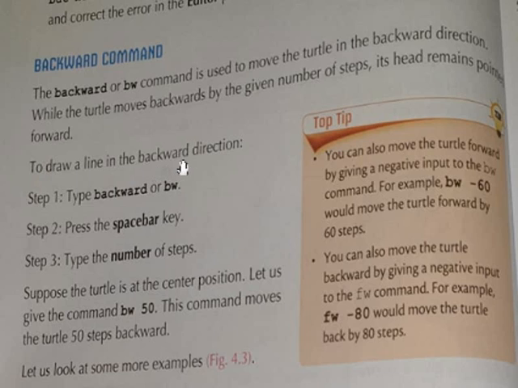To draw a line in the backward direction, step number 1, type backward or BW. Step number 2, press the spacebar key. Step number 3, type the number of steps. It is the same way which we were using. The same steps are used to type the backward command as the forward command, but the difference is you have to type backward or BW, then press the space bar, then type the number of steps.